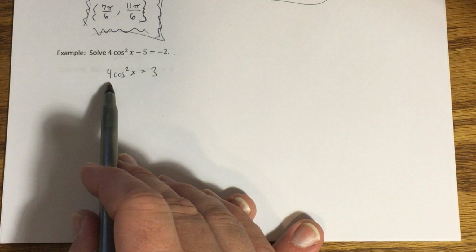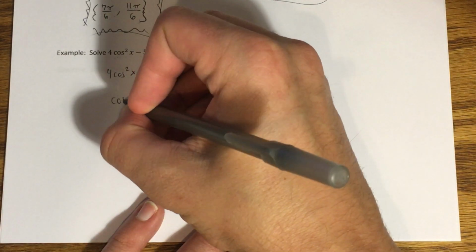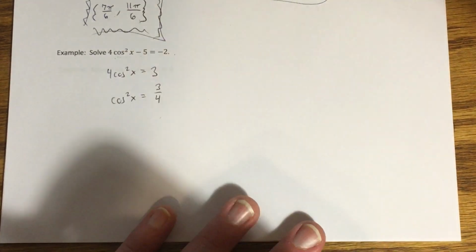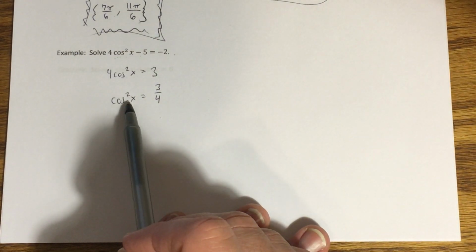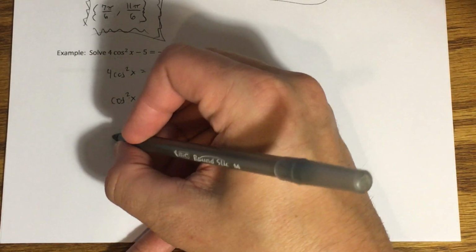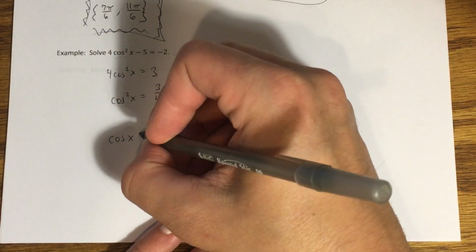Then I'm going to divide both sides by 4. Cosine squared of x equals 3/4. And now, because I'm squaring the cosine of x on this side, I can undo that by taking a square root of both sides, giving me cosine of x equals.